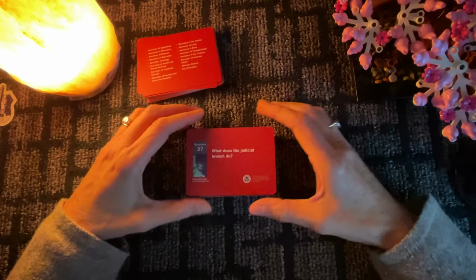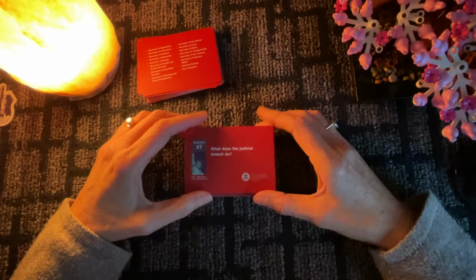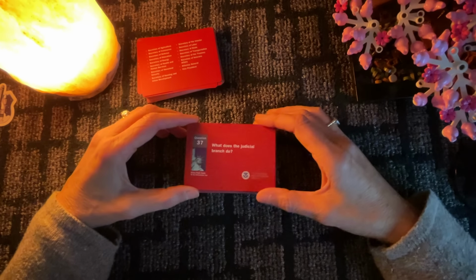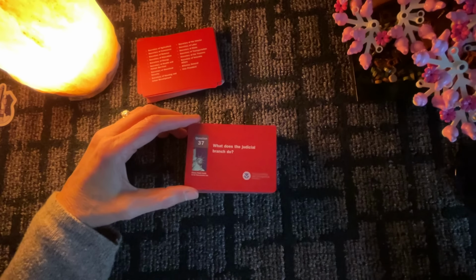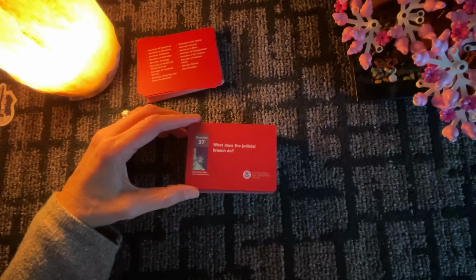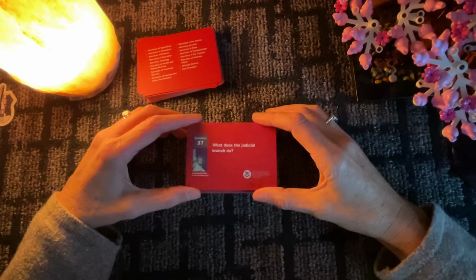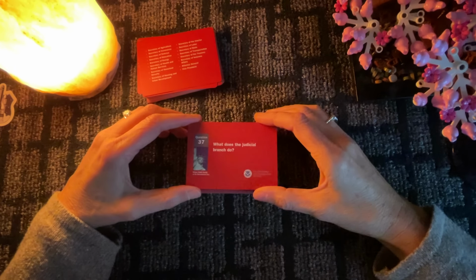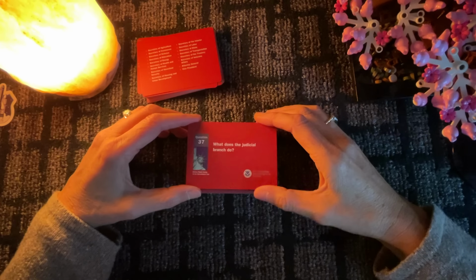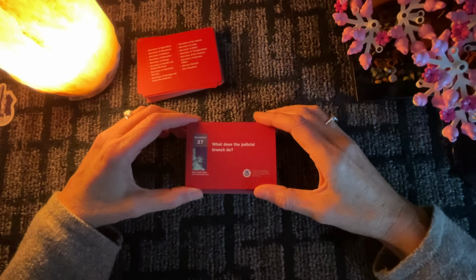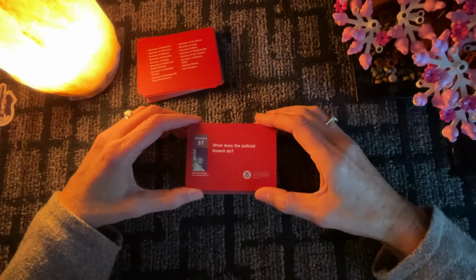Okay. What does the judicial branch do? The judicial branch. Well, I'll give you a second. I mean, they make laws. And they like adjudicate laws, like whether or not they are holding up the Constitution.